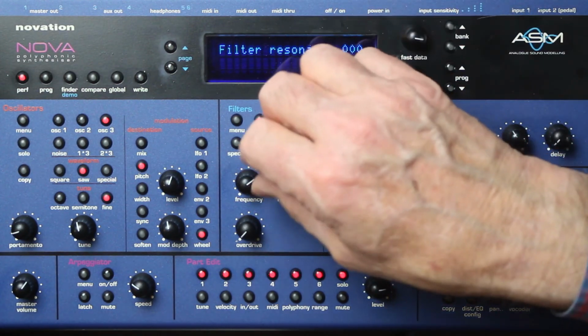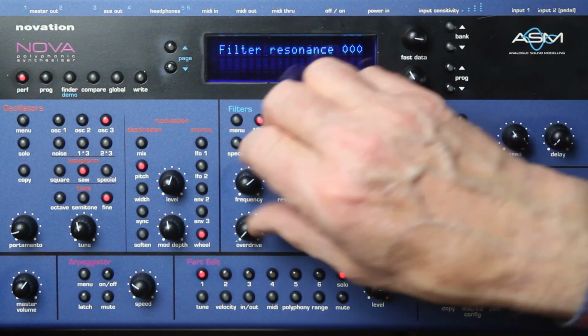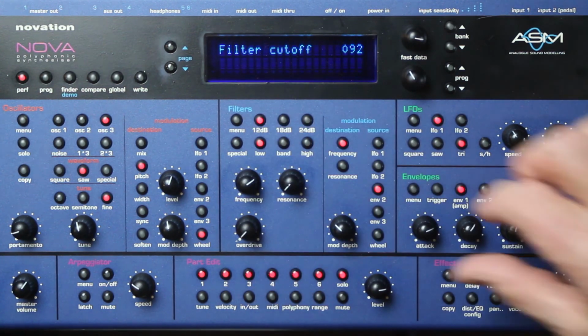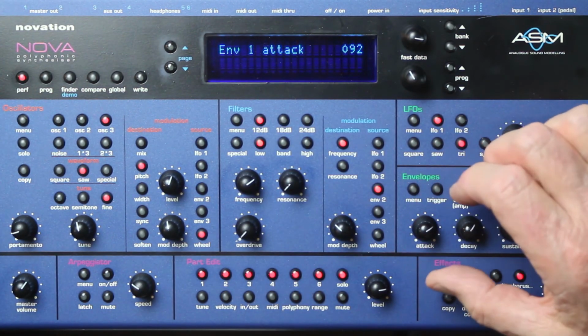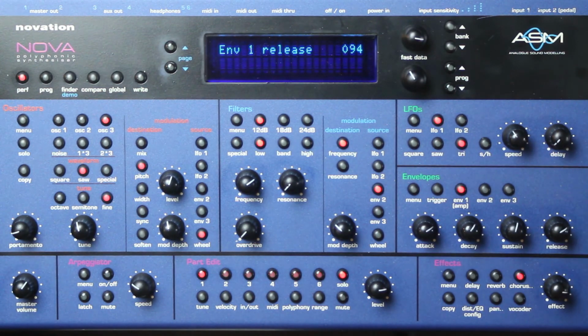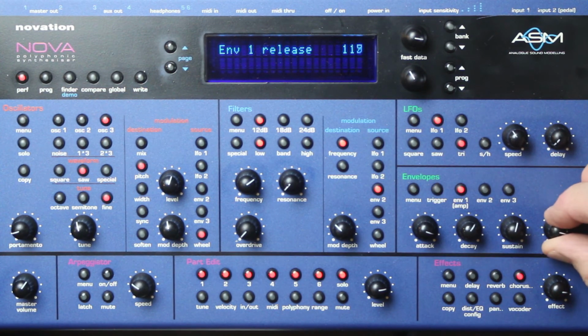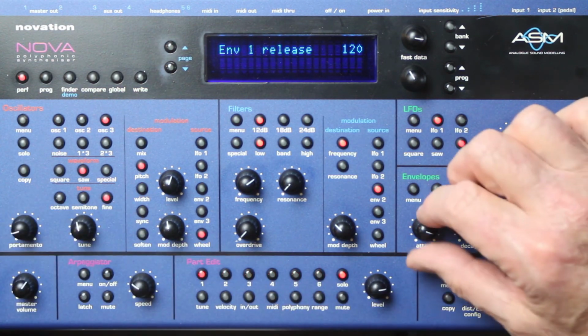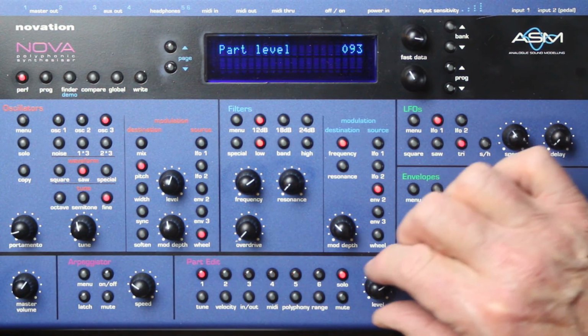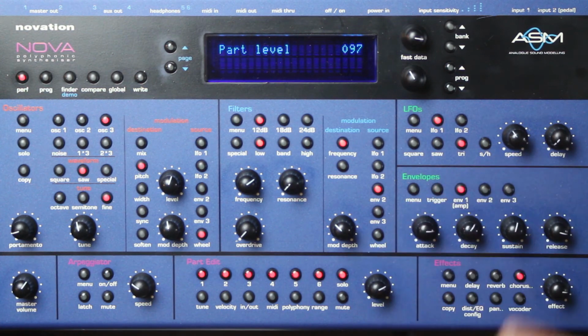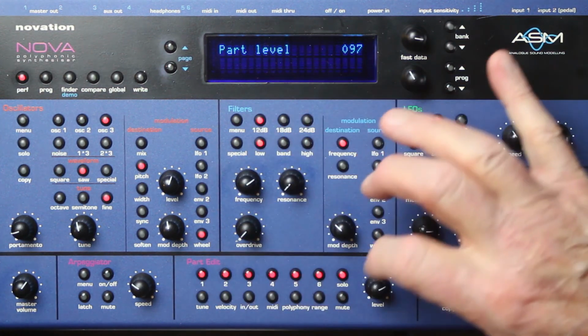I can add resonance or take it away. I'll slow this sound down so it comes in slow, look, and I'll give it release. Give it lots of release. We'll turn it up a bit. So now we're on layer 1. If you press solo again, it'll all go back to normal. You hear all three.